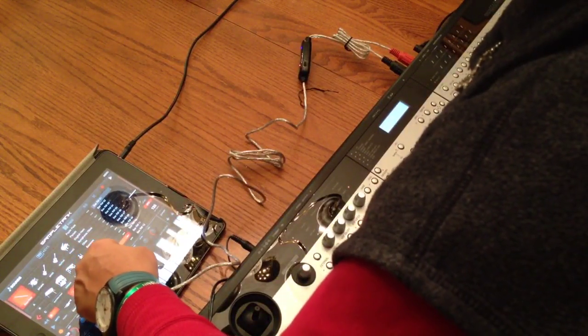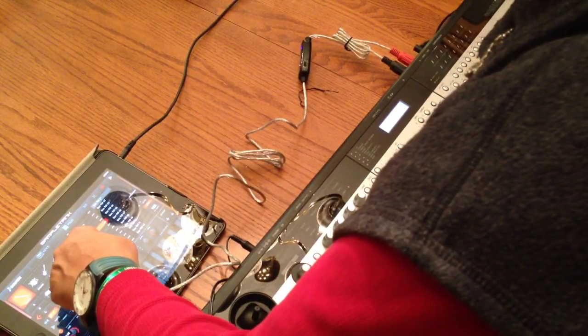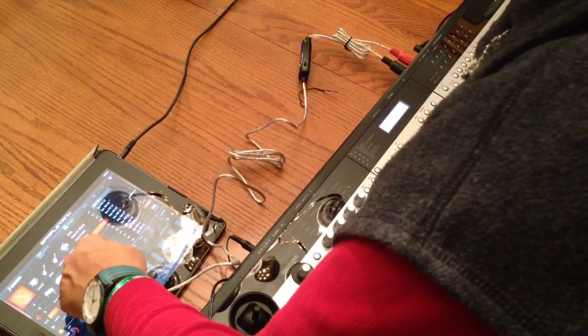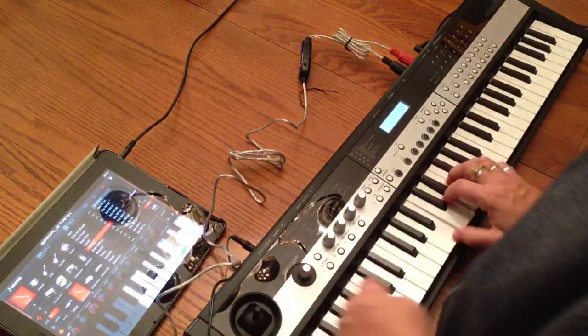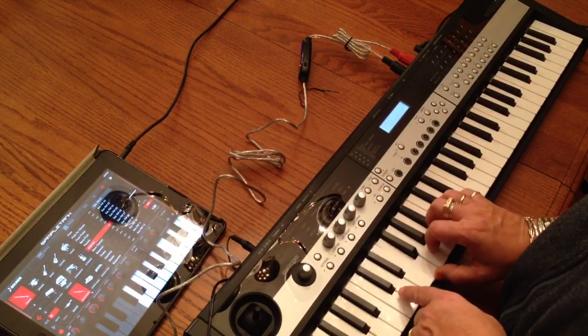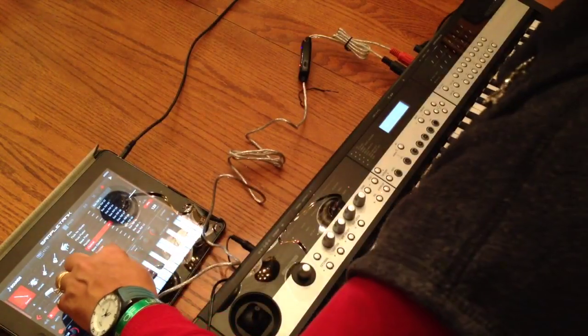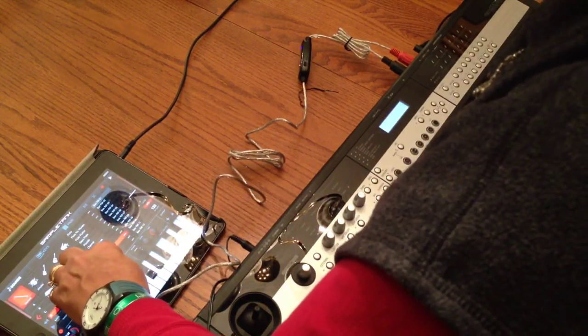Bass. Piccolo. Bassoon. Clarinet. So touch sensitive, velocity sensitive.